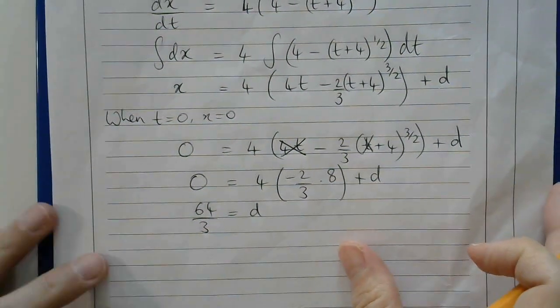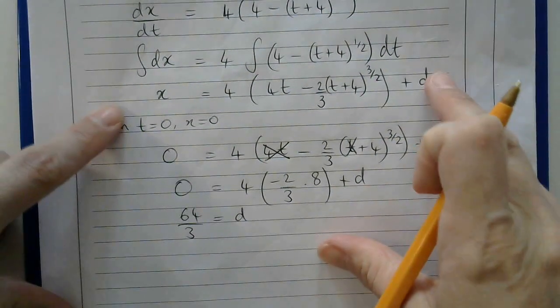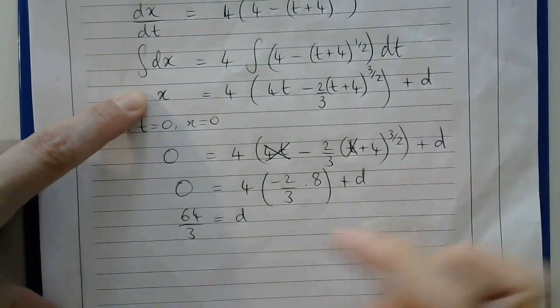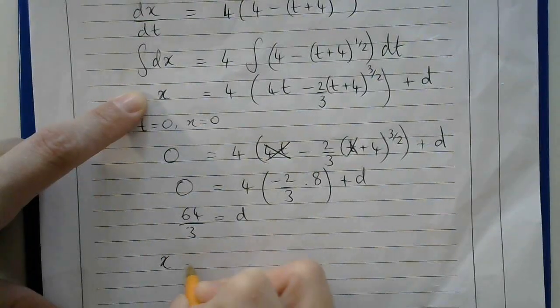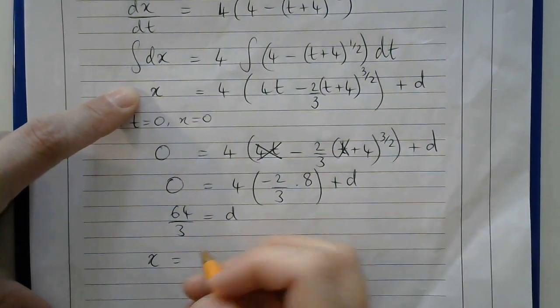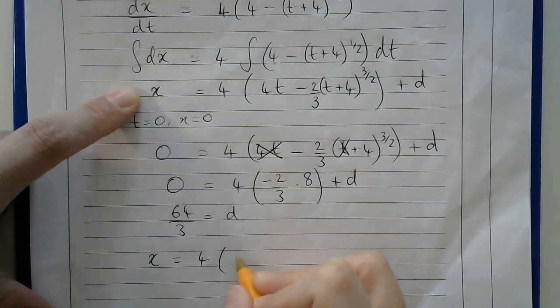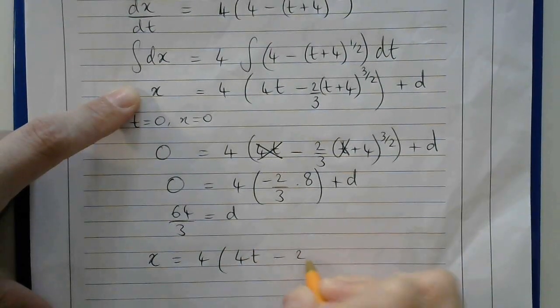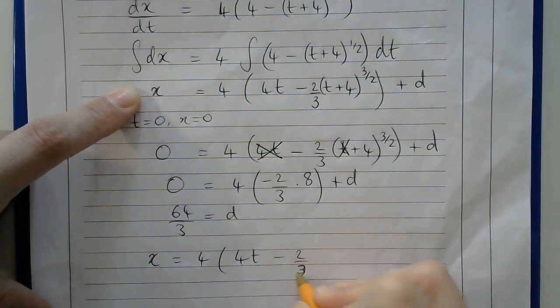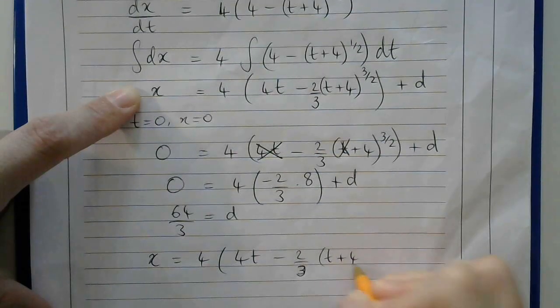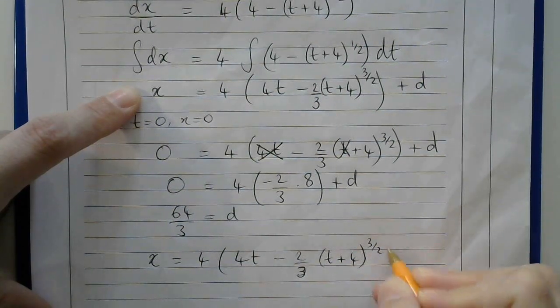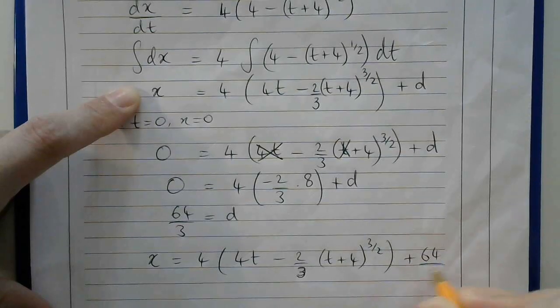Okay, and then popping that value of d back into my expression of x here, then I get that x is going to be equal to 4, open bracket, 4t minus 2/3 t plus 4 to the 3 over 2 plus 64 over 3.